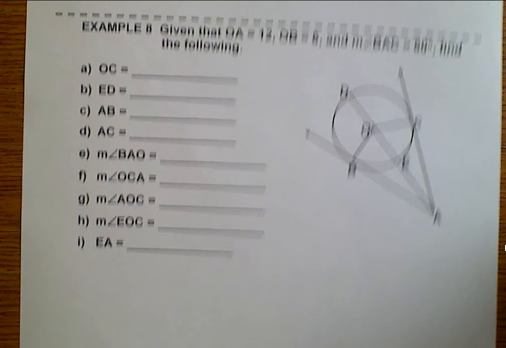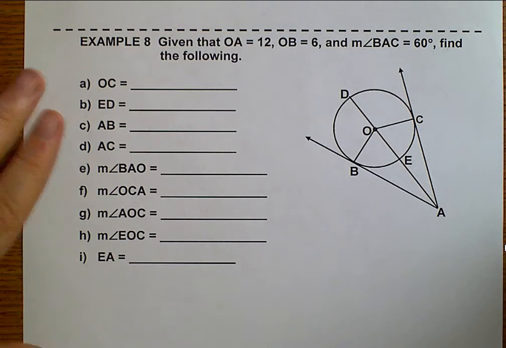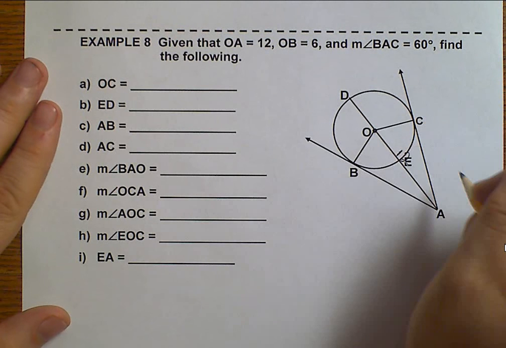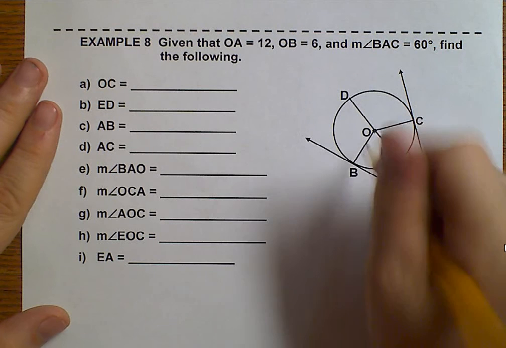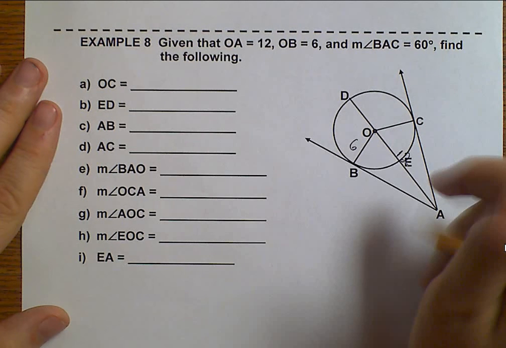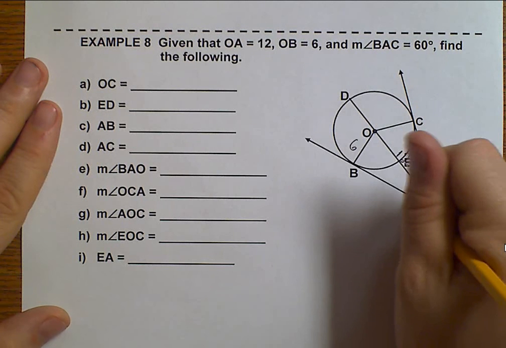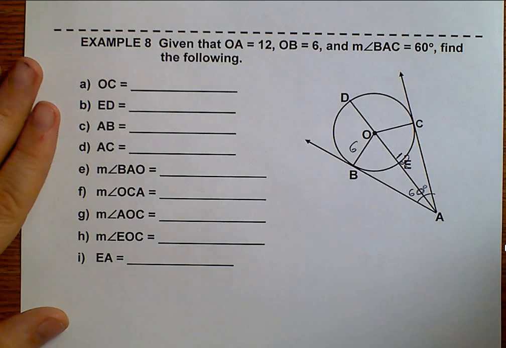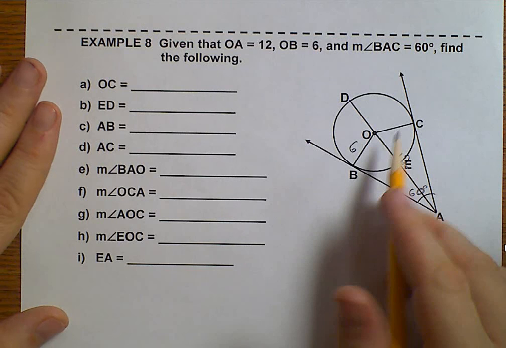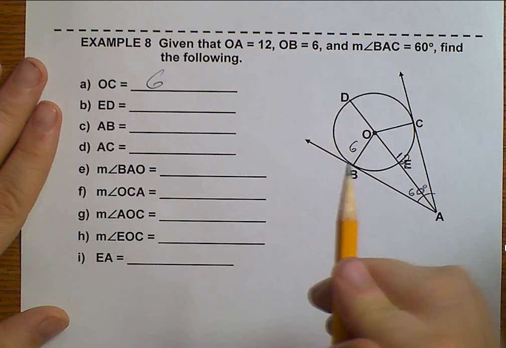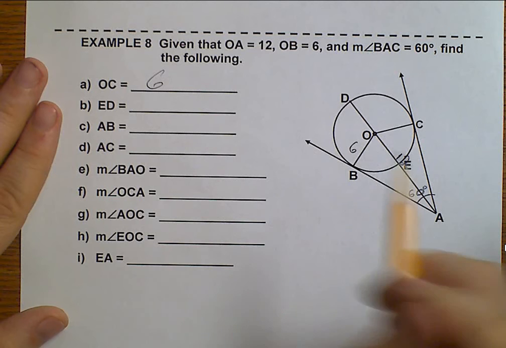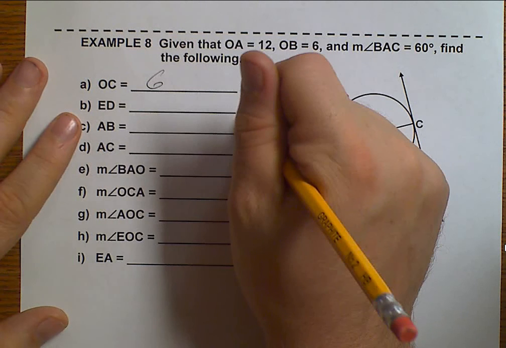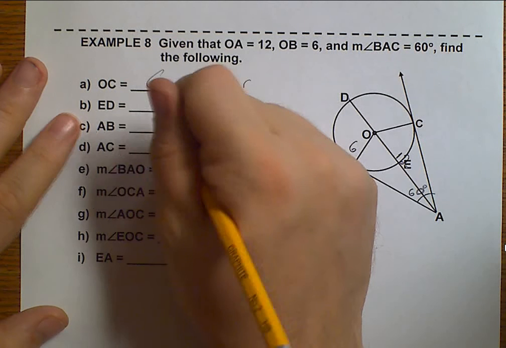Now for example number 8. Given that OA is 12, OB is 6, and BAC is 60 degrees, we want to find all the following. Well, OC is another radius, and my radius was 6, so this one's also 6. ED is the diameter. Well, 6 times 2 is 12.